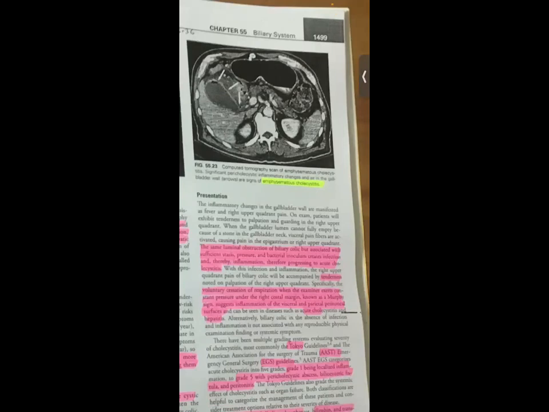The symptom is right upper quadrant pain of biliary colic, accompanied by tenderness noted on palpation of the right upper quadrant. Voluntary cessation of respiration when the examiner exerts constant pressure under the costal margin is known as Murphy's sign, suggesting inflammation of the visceral and parietal peritoneal surfaces. So why is Murphy's sign elicited? Because the visceral and parietal peritoneal surfaces get inflamed. Acute cholecystitis and acute hepatitis will show Murphy's sign.